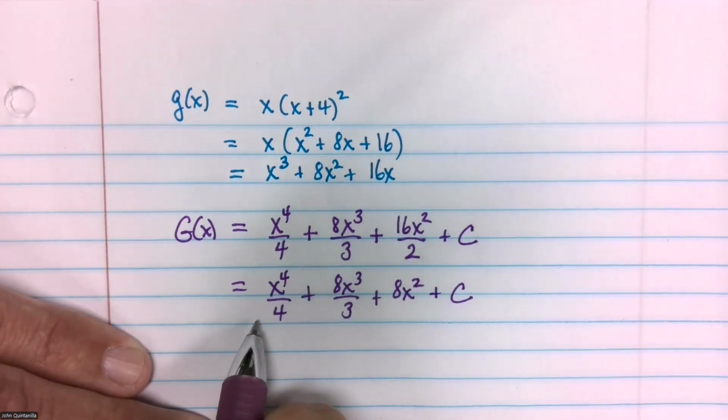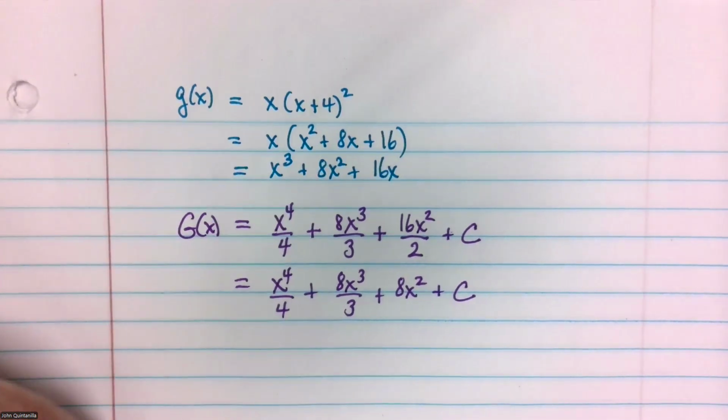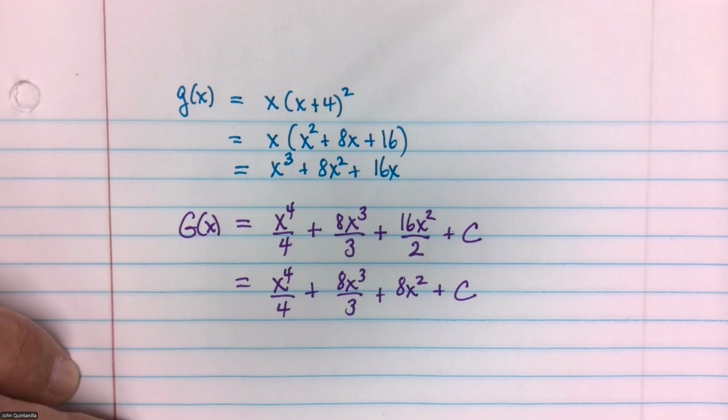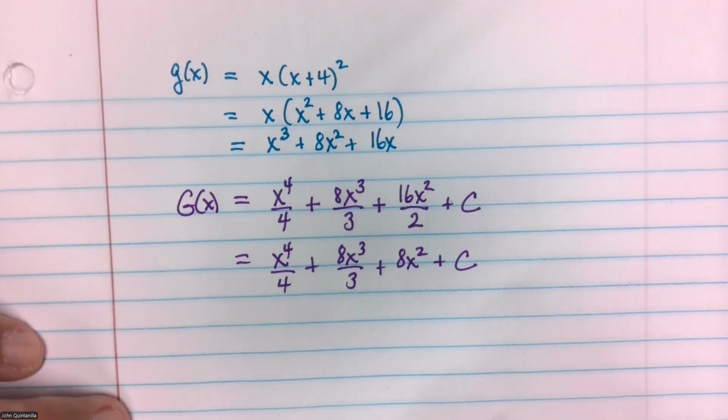And so what I have here on the last line, that is the general antiderivative, the most general function whose derivative is the top line. Okay, now that's the end of the solution. So I could stop the video here.